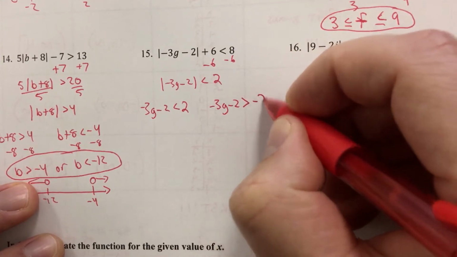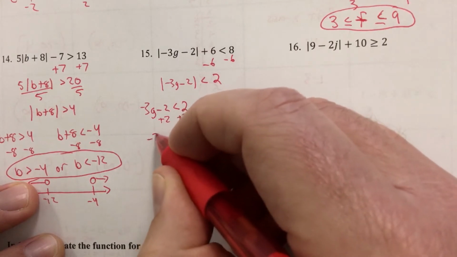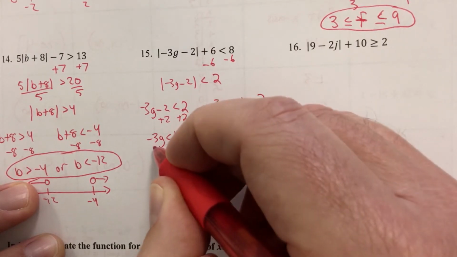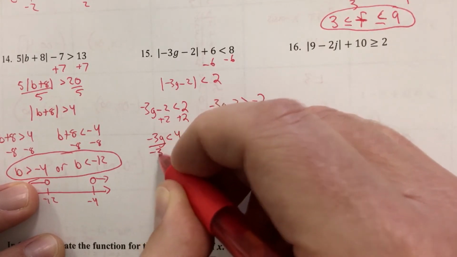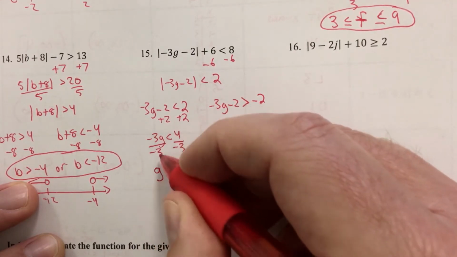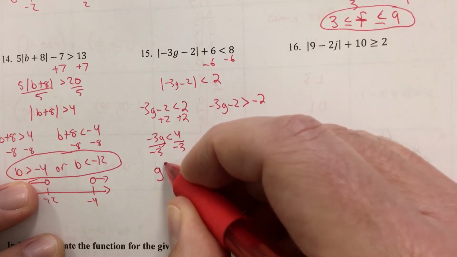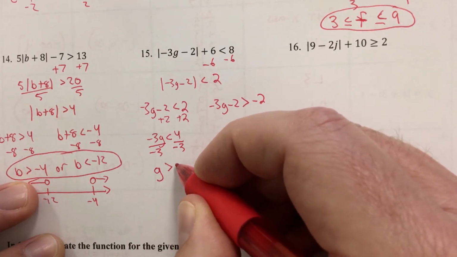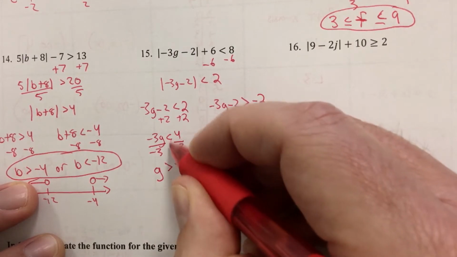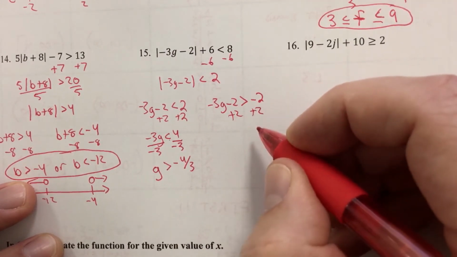Flip the sign, make negative. Here we have to divide by a negative. Don't forget, any time in math, you divide by a negative, doesn't matter what, algebra 1, geometry, doesn't matter, you have to flip the sign. That rule will never change. So I flip that sign from less than to greater than, and it's going to happen here as well.